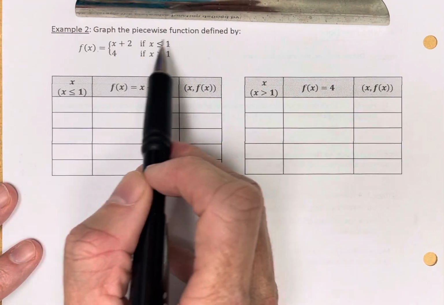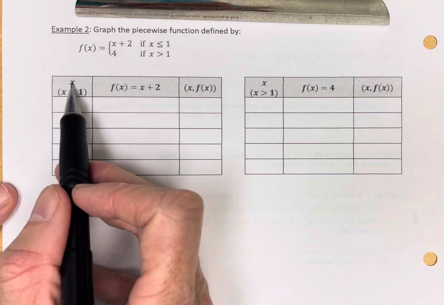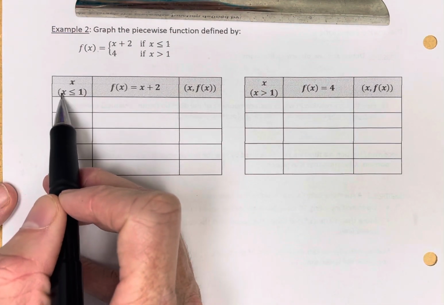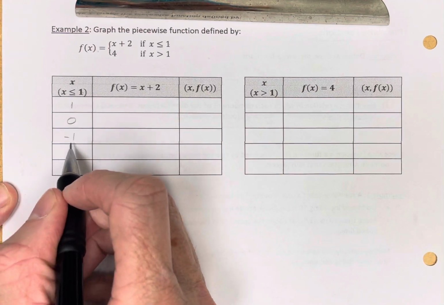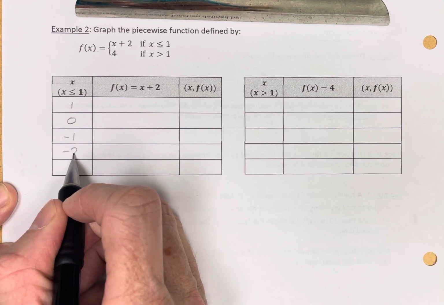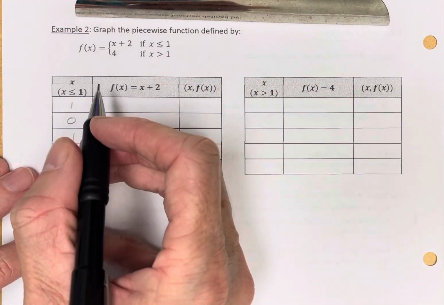Okay, so we have two pieces and we need to come up with the points for each of those two pieces. For the first piece, our x values are less than or equal to 1. So I'll put in 1, 0, -1, -2, and -3. Seem like pretty good values.